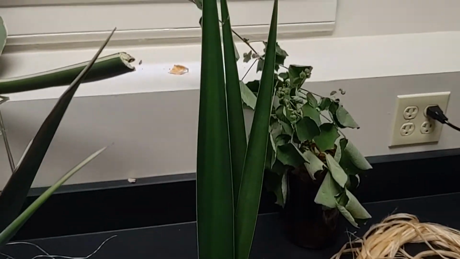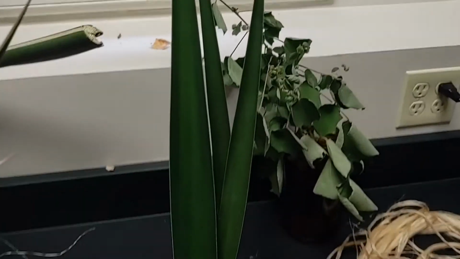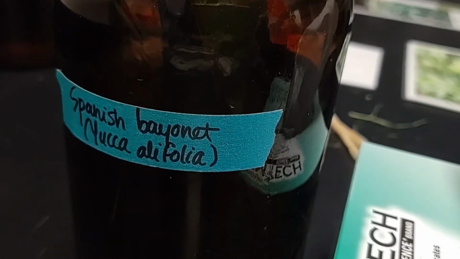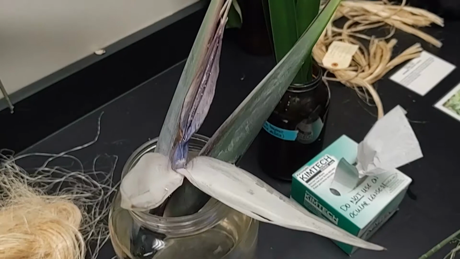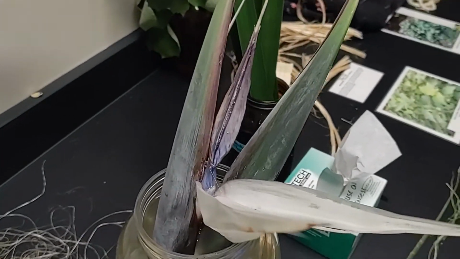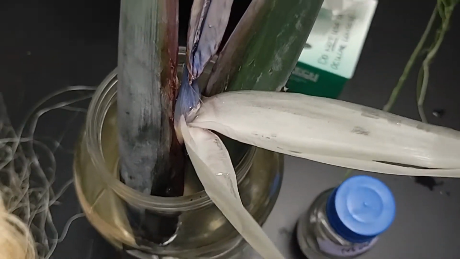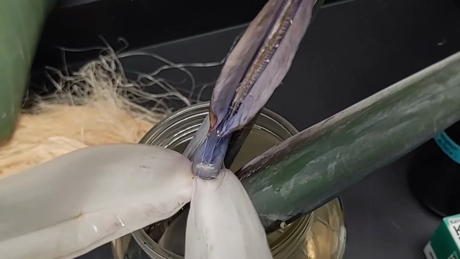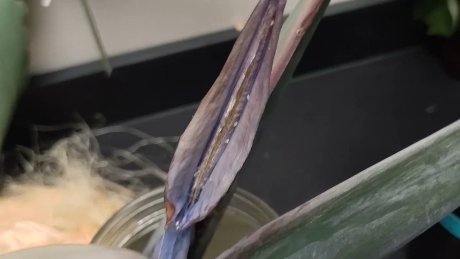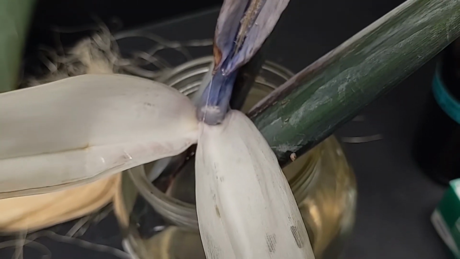Here are the Spanish needles, again up close, also called Yucca alifolia. And this is the very, very complicated inflorescence of the bird of paradise. We just brought it in for reference. Notice it has a lot of plant exudates coming from it.